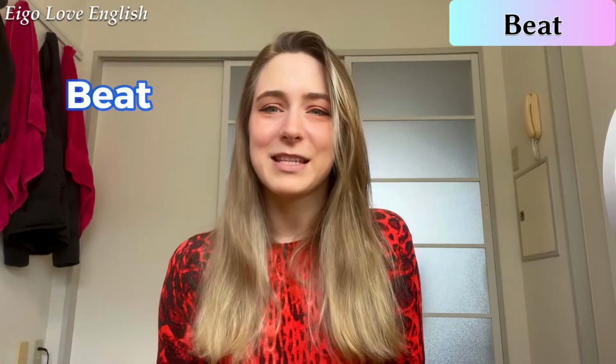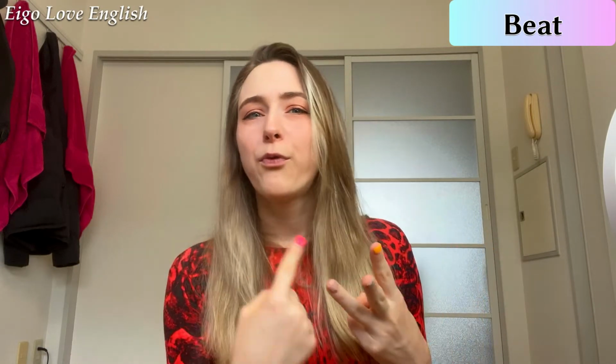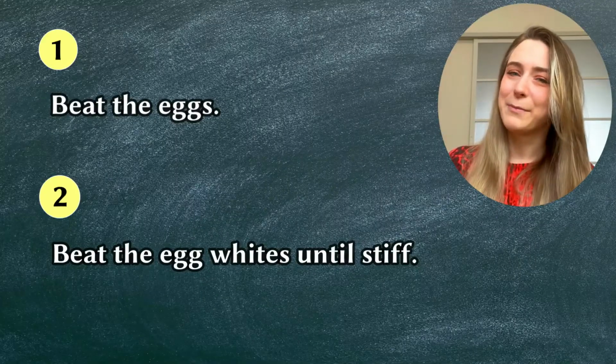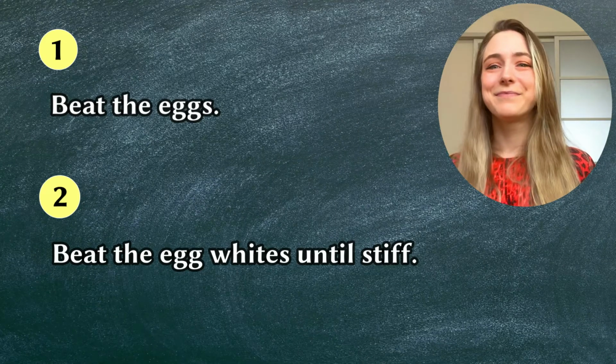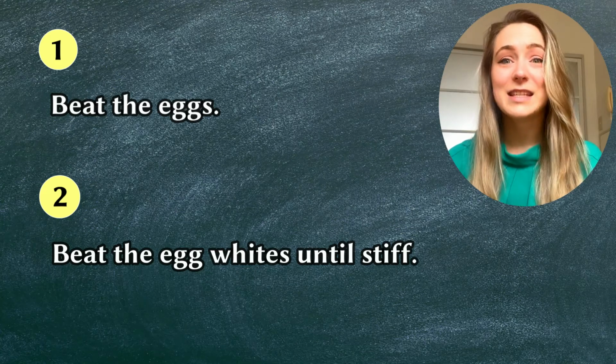Next is beat. To beat is a very rough mixing of ingredients using a wooden spoon, an electric whisk, a food mixer, or a food processor. It's very, very rough. So for example, beat the eggs. Beat the egg whites until stiff.